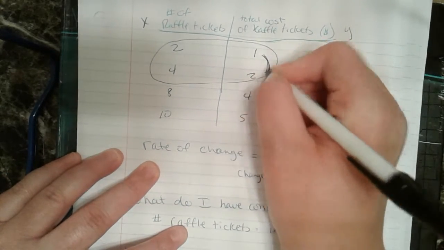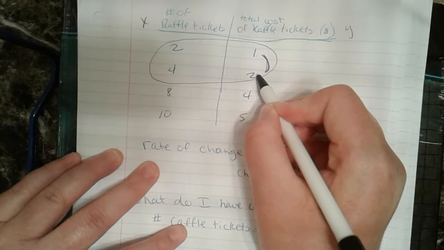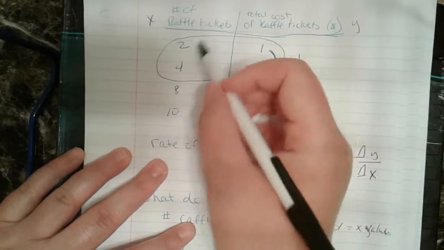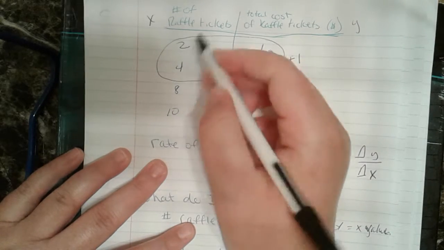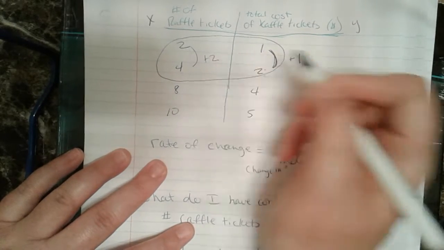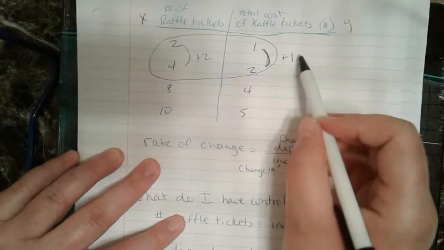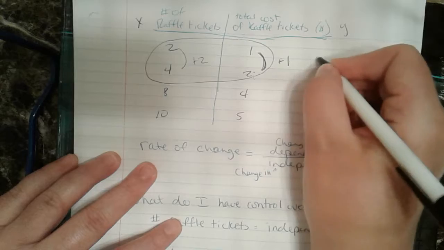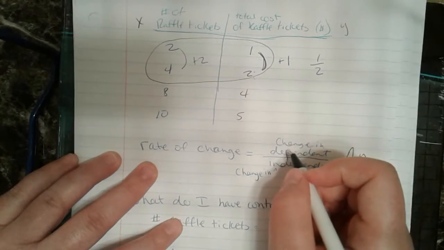So what was the increase between 1 to 2? Good. It was plus 1. What was the increase between 2 and 4? Good. It was plus 2. And again, rate of change is y over x, so it's going to be 1 over 2.